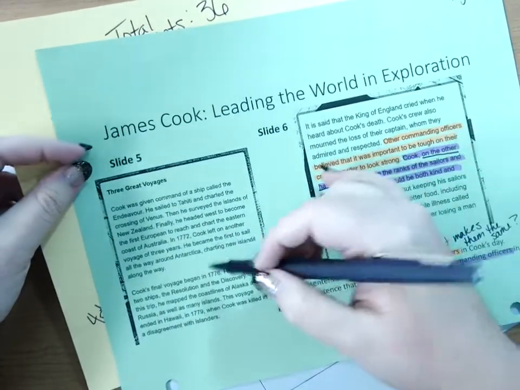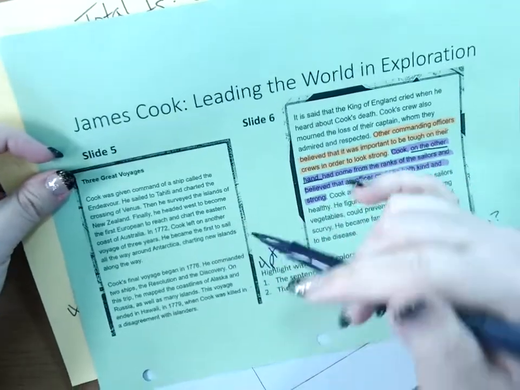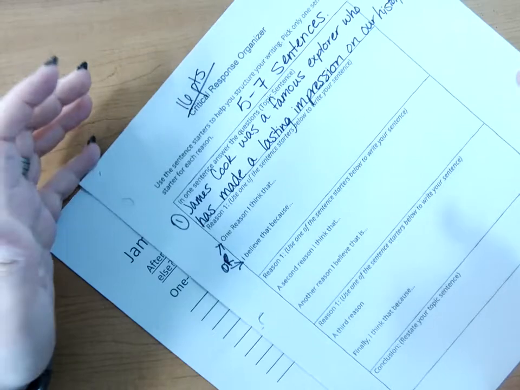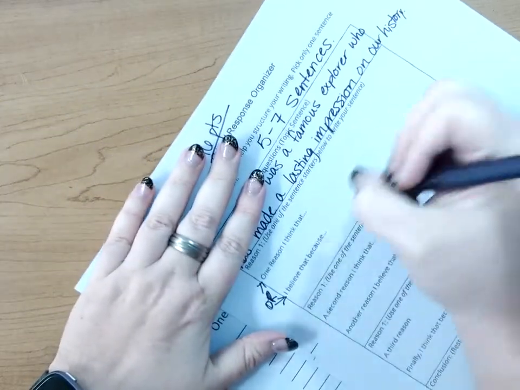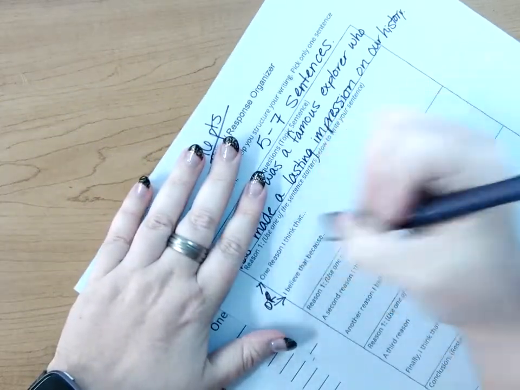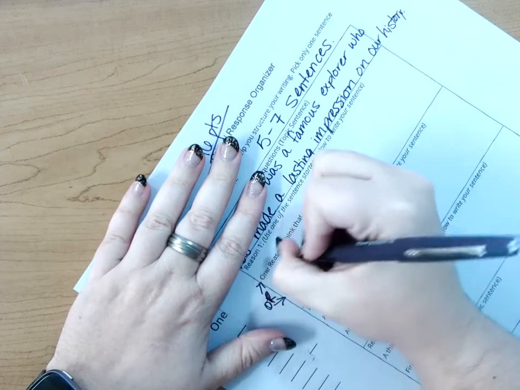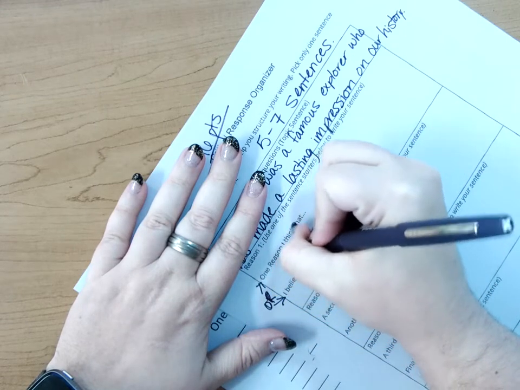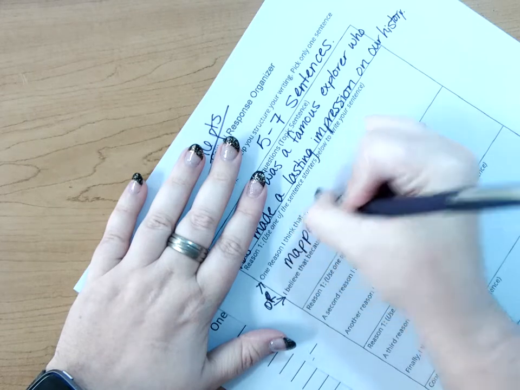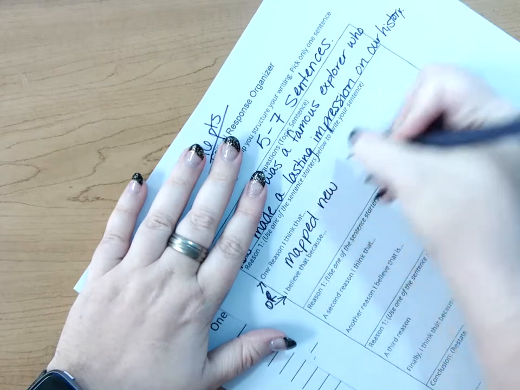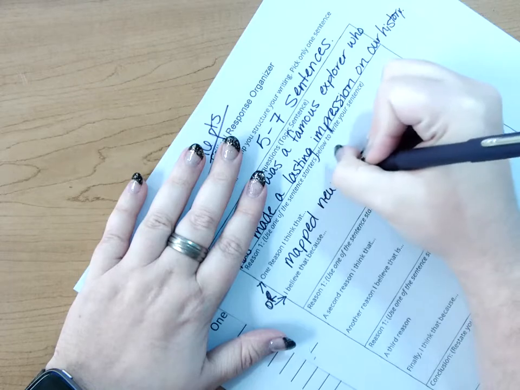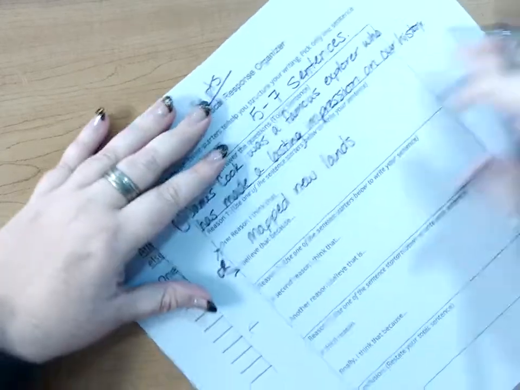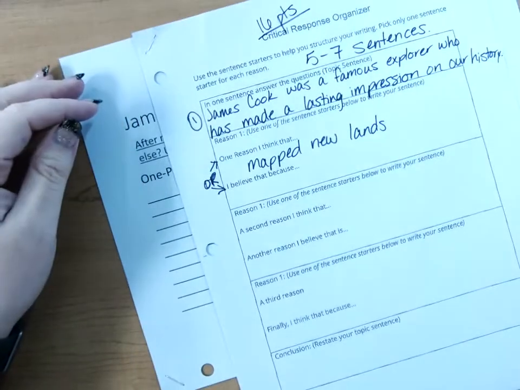So you could talk about how he was the first to map a lot of areas. I'm not going to write the whole sentence out, but you can talk about how he mapped new lands. And that can be one of your reasons.